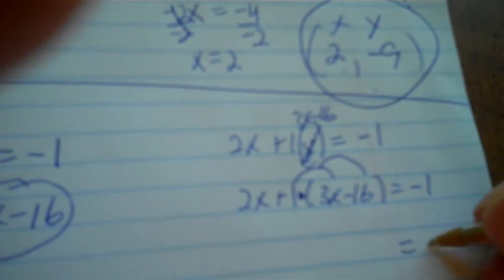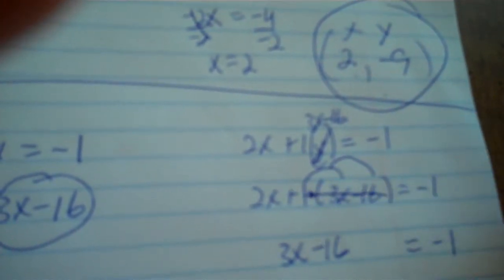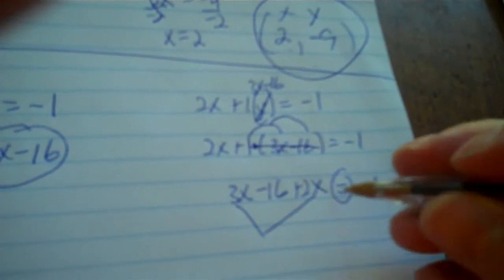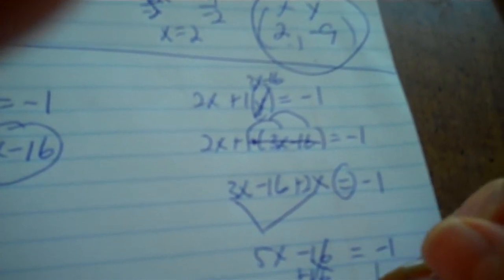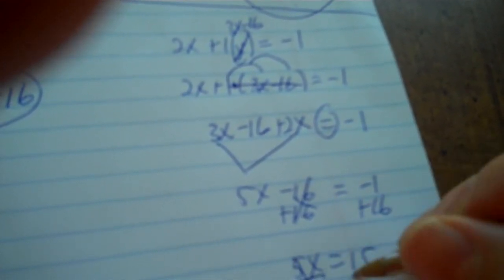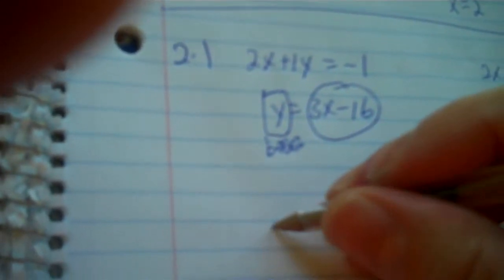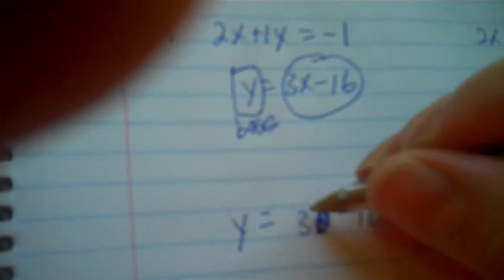So I distribute my factor of 1. So it's 3x, minus 16, same thing, and then add your 2x. Okay, the x's, we combine those, that makes 5x minus 16, then add your 16. Negative 1 plus 16 is 15, and then divide by 5, and that's 3. Okay, now solve for the y equals 3x minus 16. So the x is 3. So 3 times 3 minus 16 is negative 7.